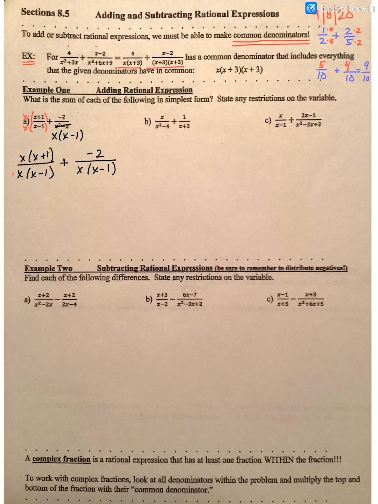So since we're going to be adding these two fractions together, we want to multiply out the numerator of the first fraction. So I'm going to distribute x times x and x times the 1. x times x is x squared, plus x times 1 is x.